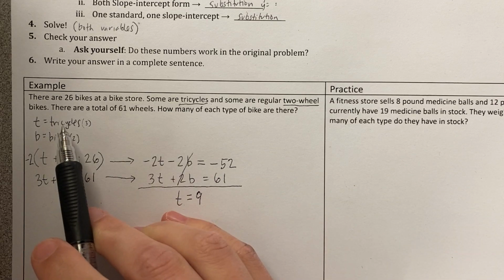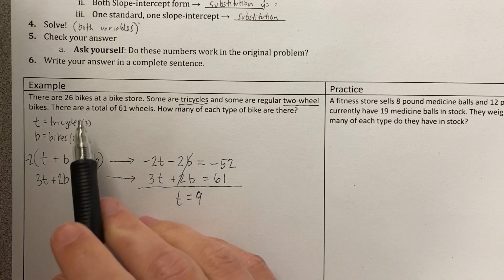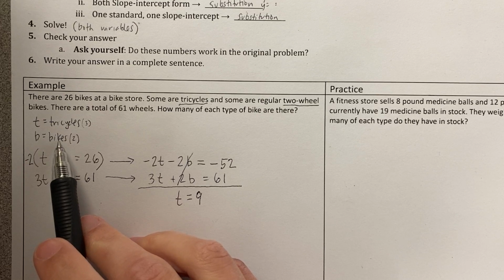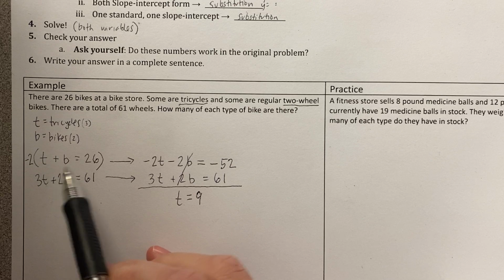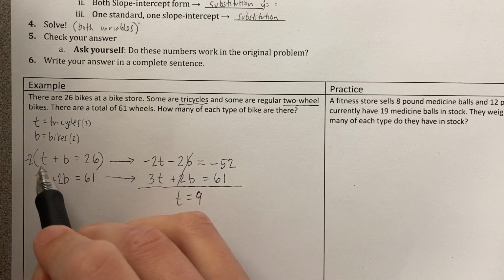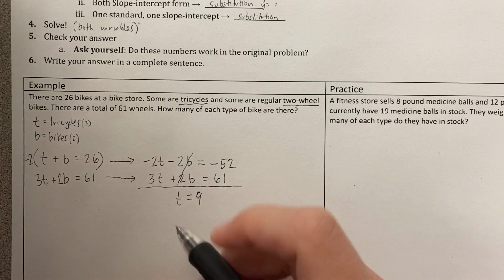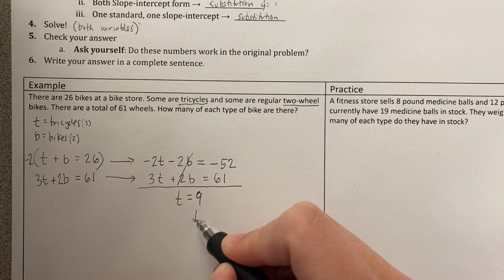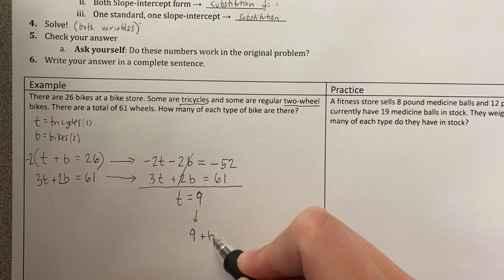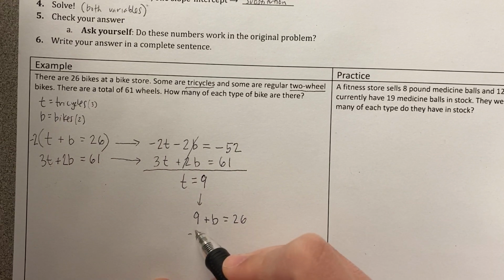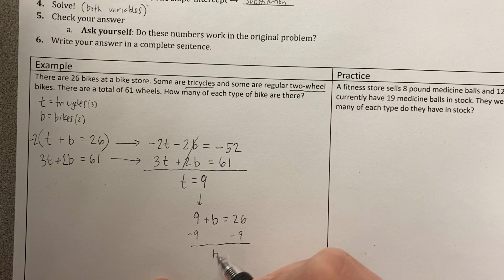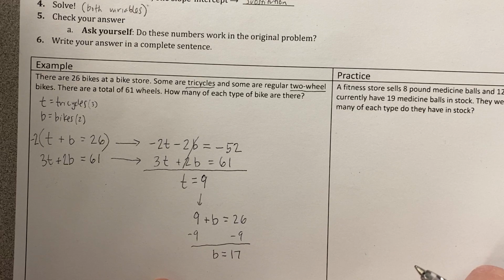So far, I have discovered that there are 9 tricycles. Okay, now I need to find out how many bikes there are. Now, you could plug this 9 back into either equation here or here. For me, I look at this first equation and I realize, oh, the number of tricycles plus the number of bikes equals 26. So I'm just going to keep my life simple here. I'm just figuring out 9 plus what number is 26. And I can do it like this. And I get 17.